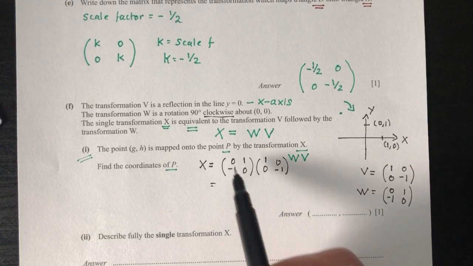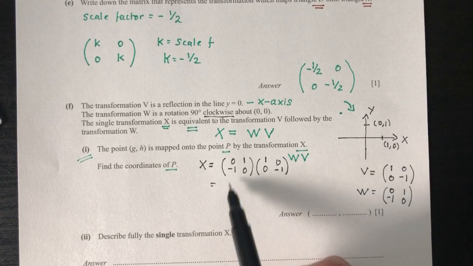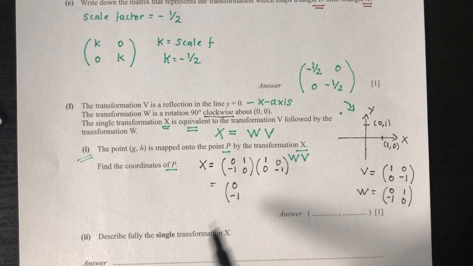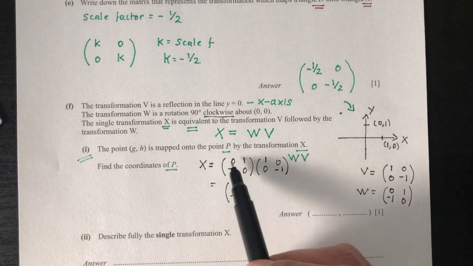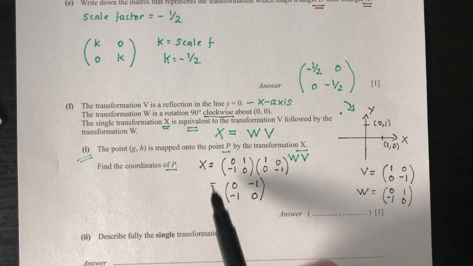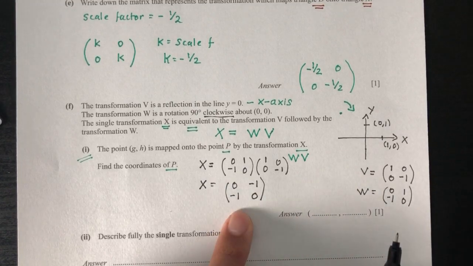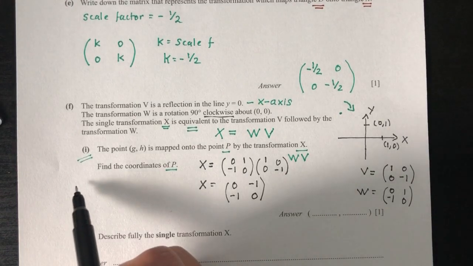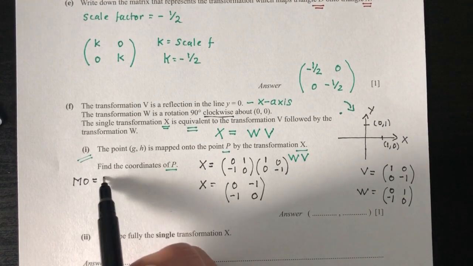Okay, so let's solve this. 0 times 0, 0. So that will be 0. And then we have minus 1, and then we have rows by column, that should be minus 1, and then that will be 0. So that is your matrix X. Now to find the image of this point, pretty easy. As you guys know already, you always do matrix times object equal to image.